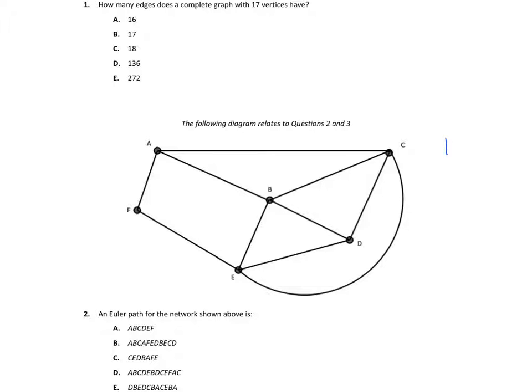How many edges does a complete graph with 17 vertices have? The key word here is complete graph, which means we're using the formula where a complete graph with n vertices has n(n minus 1)/2 edges. In this case, that would give us 17 times 16 over 2, which gives us 136 edges, so D.